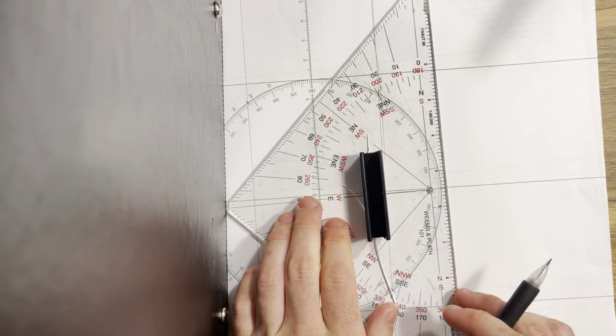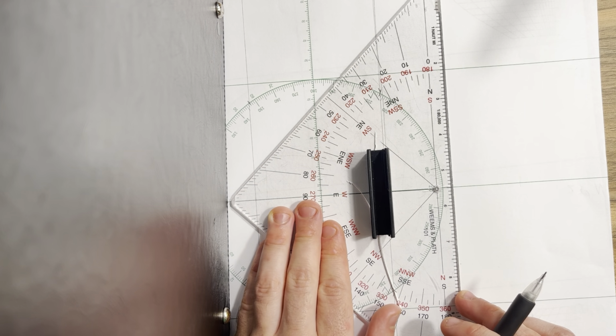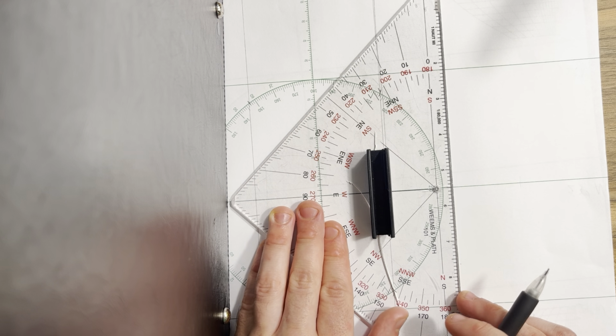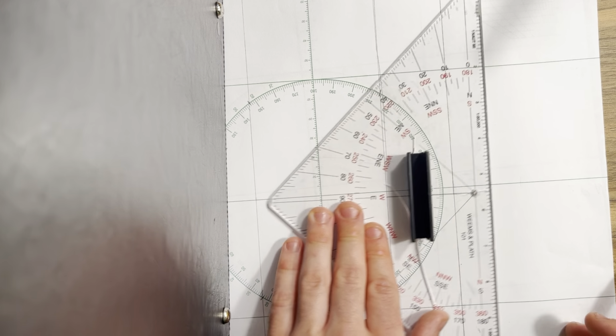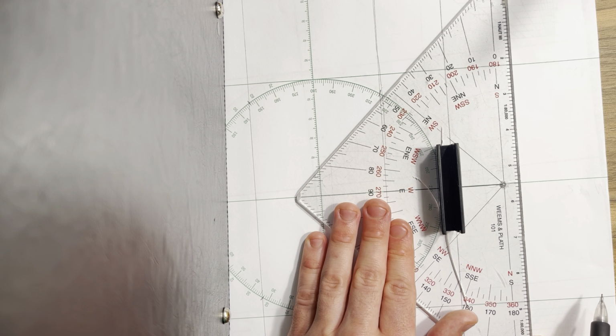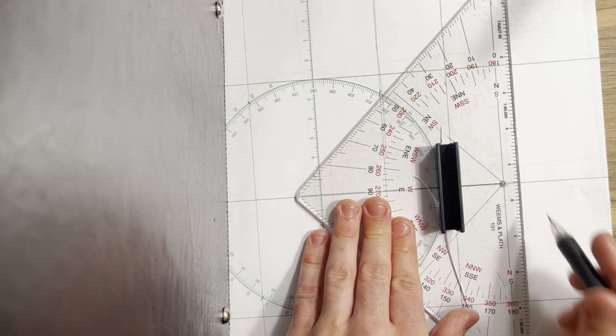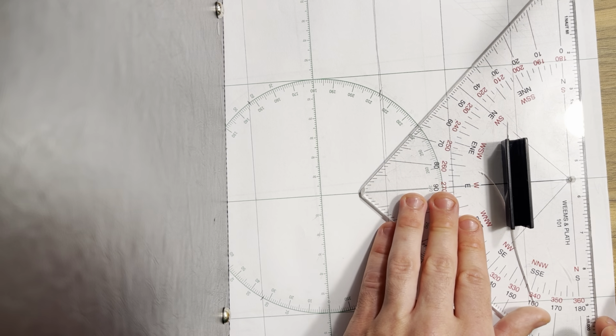Good. Then come over here and do the same on this side. Obviously how far north or south you are determines how many of these you need to draw to fill out the page. Usually it's not going to be this many because we're really far north in this situation, but at least it is good practice.